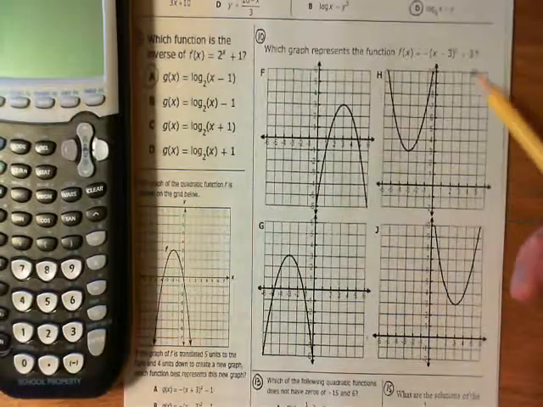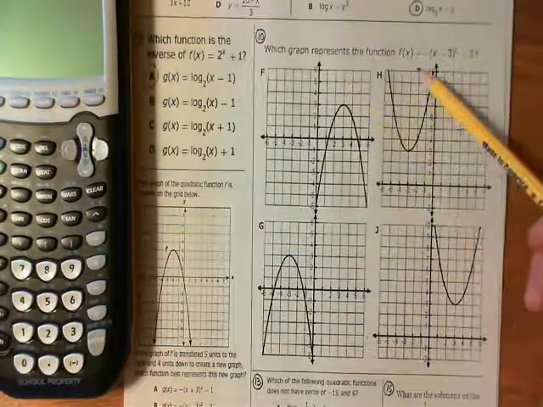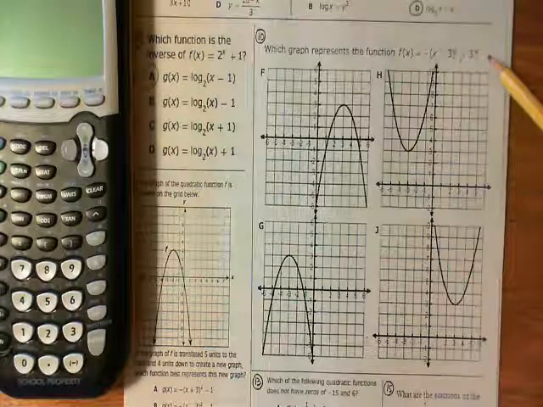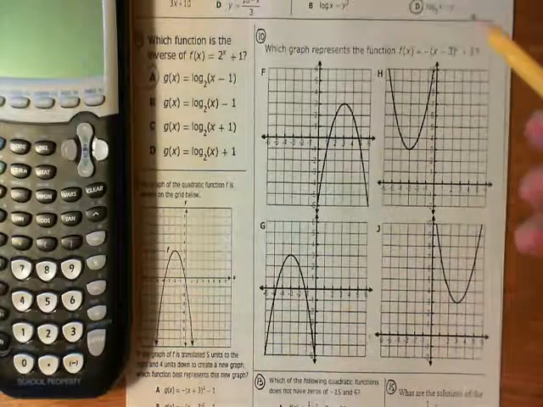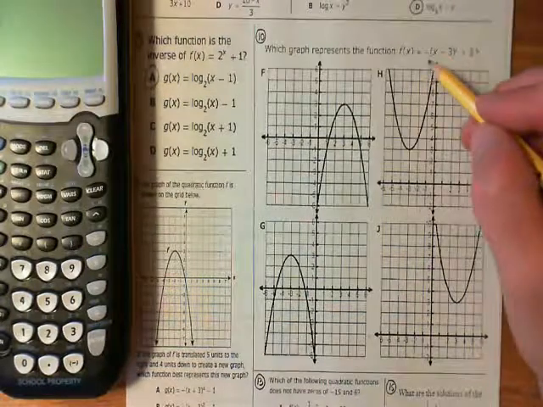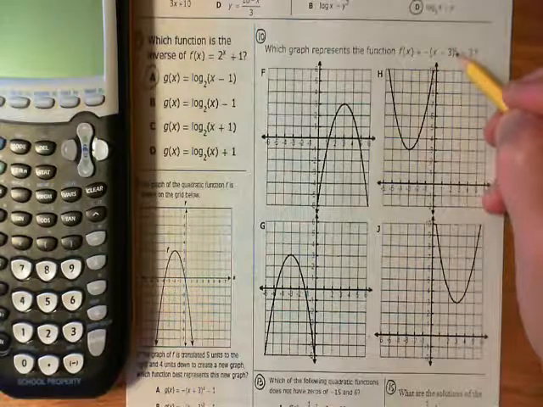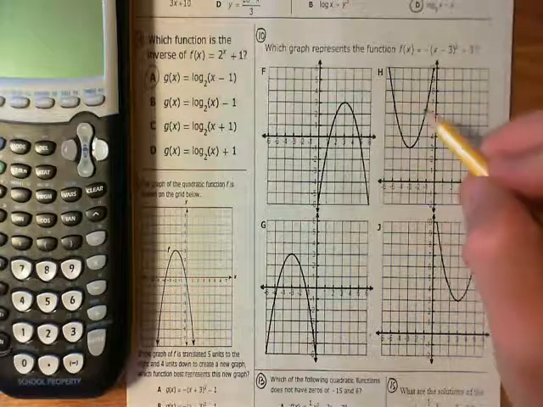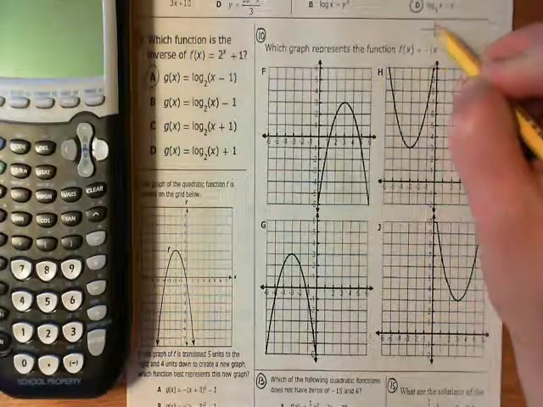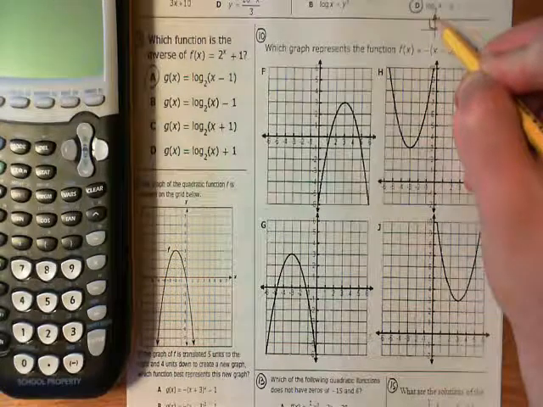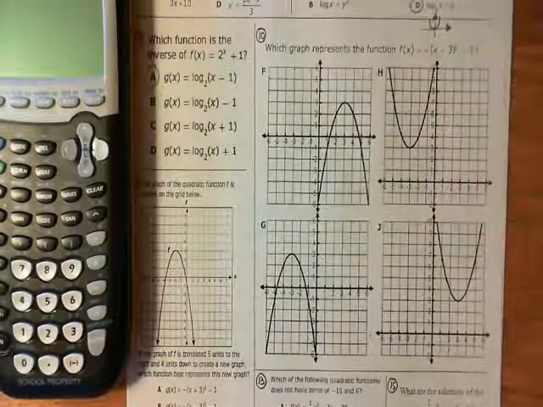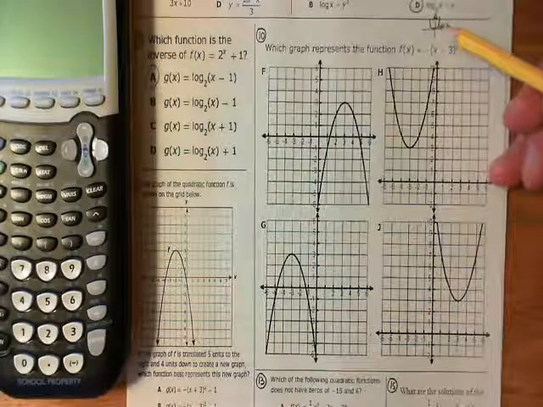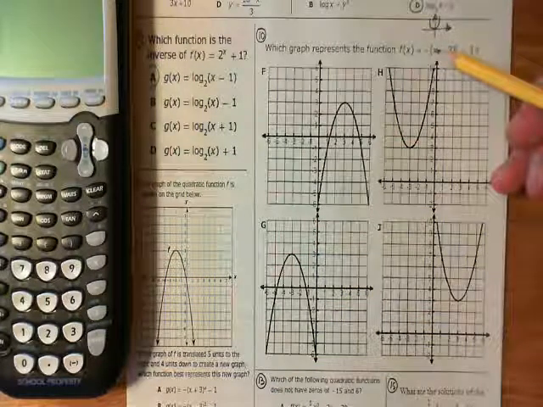Number 10 says, which graph represents the function f of x equals (x minus 3) squared plus 3? Well, if you notice, this is a square. So that means that I'm talking about a quadratic. A quadratic's parent function should look like this. Okay? So basically, if I have a negative, that means this is going to be reflected. It's going to be turned upside down.